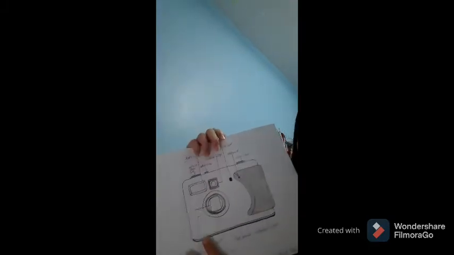Indicator LEDs show the camera's status. LCD, liquid crystal display panel, the camera's display. Display control menu button controls the amount of information shown in the LCD and menus.